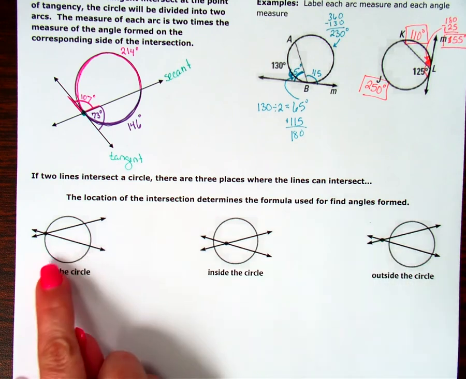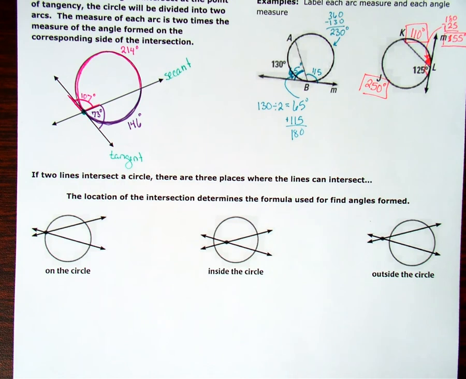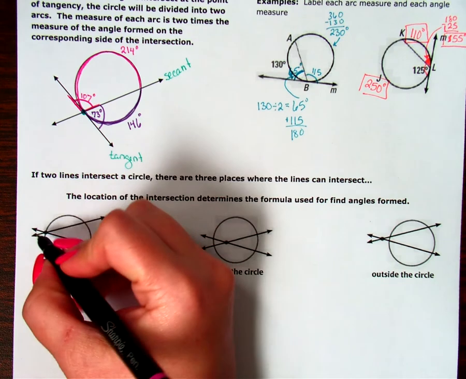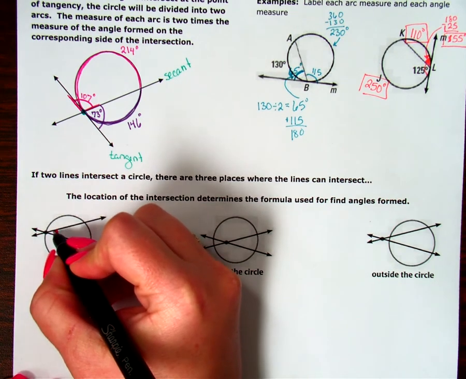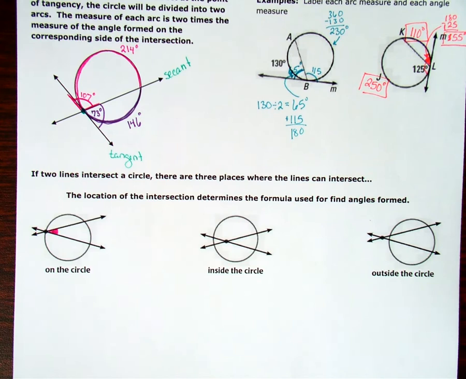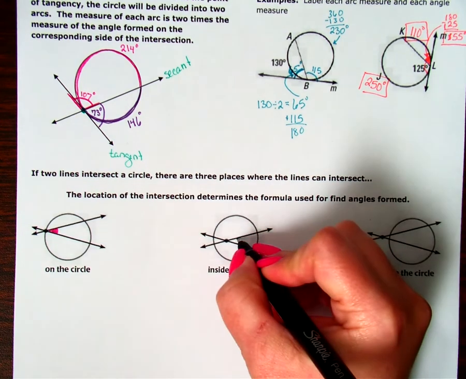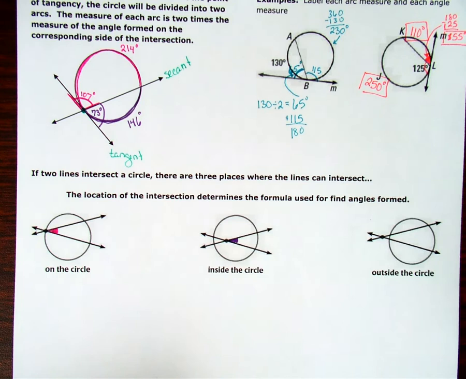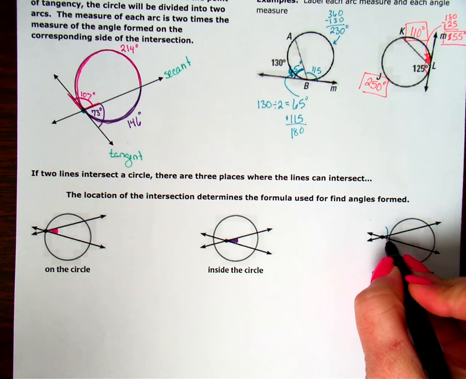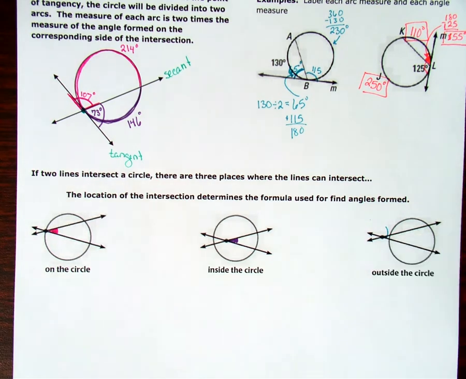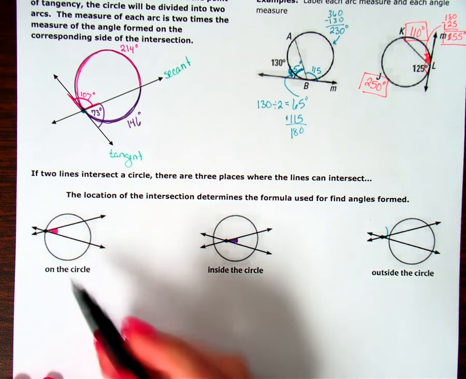Or they could intersect outside the circle. So it can be on, inside, outside. There's no other options. The location of the intersection is what determines how you can find the angles that are formed. And so when we talk about the angles formed, we're going to talk about this angle here, or we're going to be talking about this angle here, or we're going to be talking about this itty bitty little angle in here. Okay? So let's talk about what the formulas are.